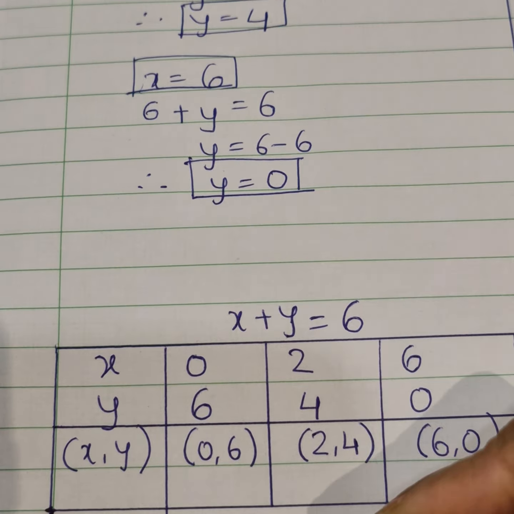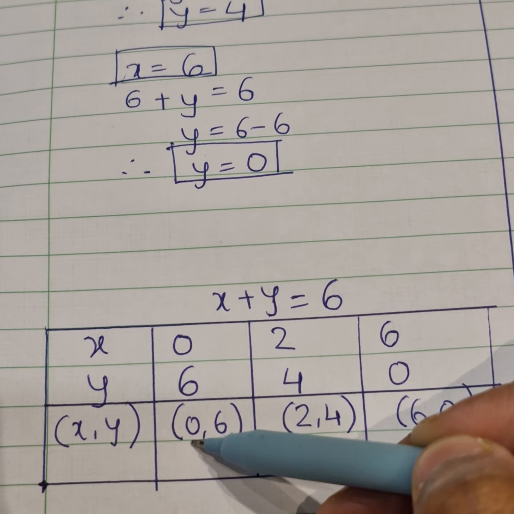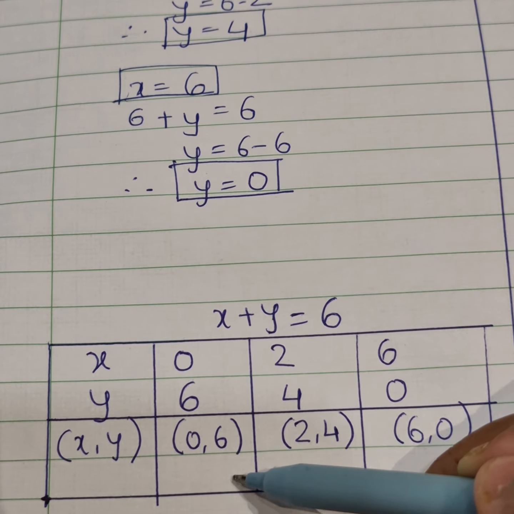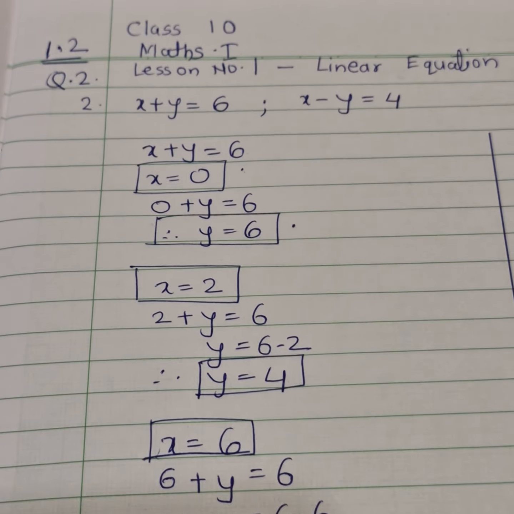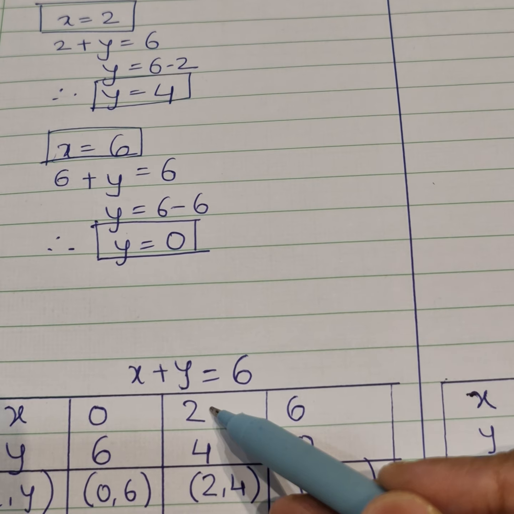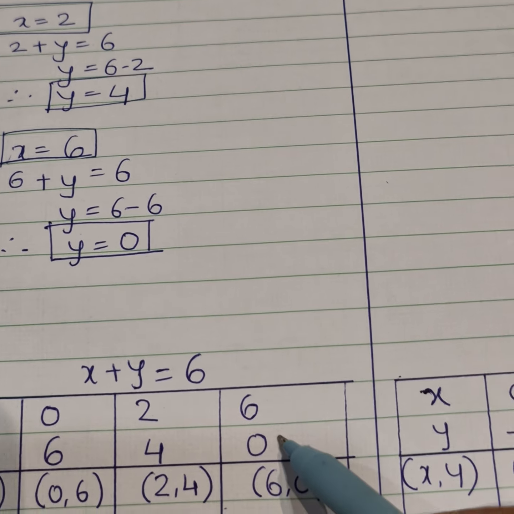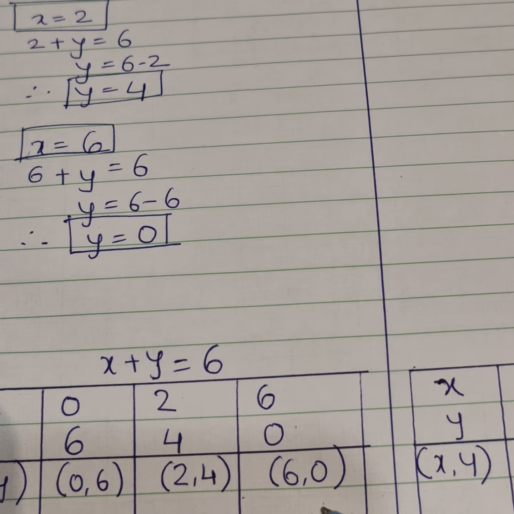So how will I write? x is 0, y is 6, and together we always write the value of (x, y): 0, 6. The second value is 2 and 4, so here I mentioned 2 and 4. The third I got 6 and 0, so I mentioned it like that.